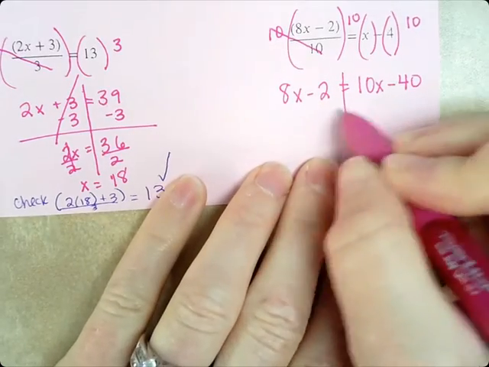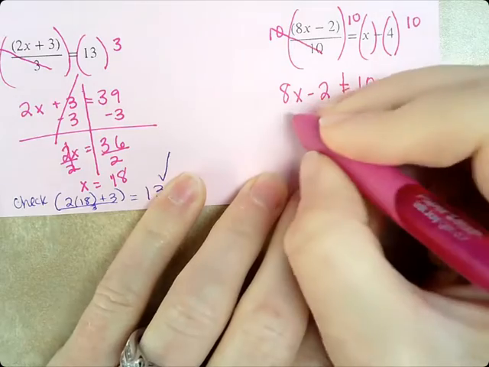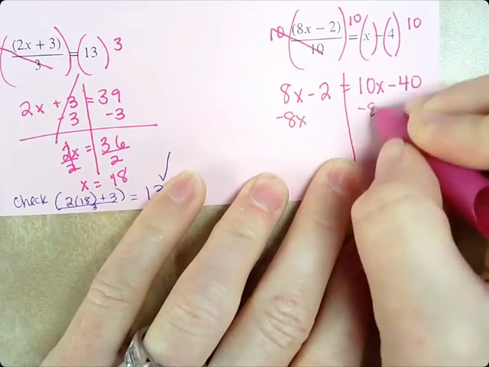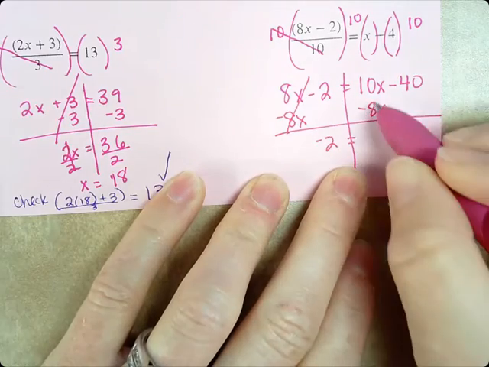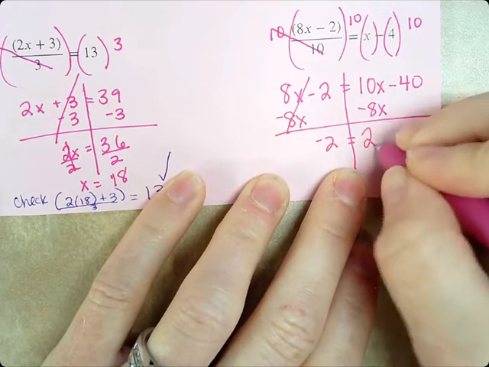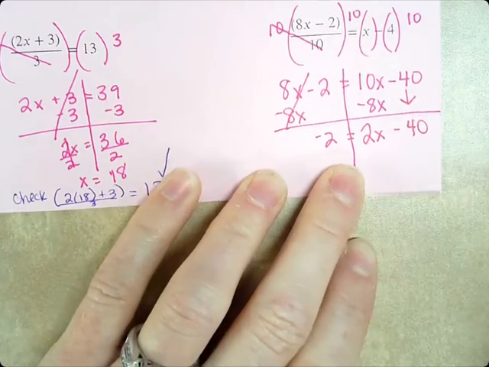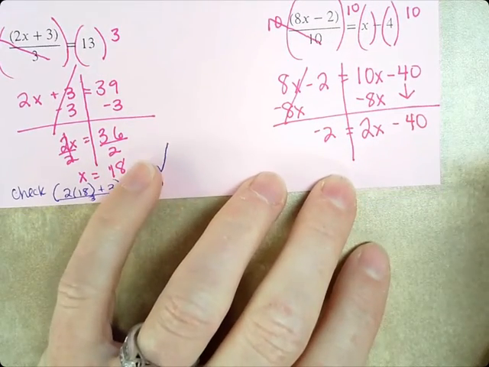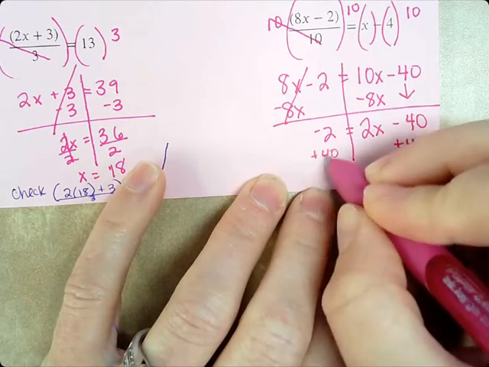Okay, and then I need to move the smaller x. So which one am I going to move? 10 minus 8 is 2x. And then carry down the minus 40. Add 40 to both sides.